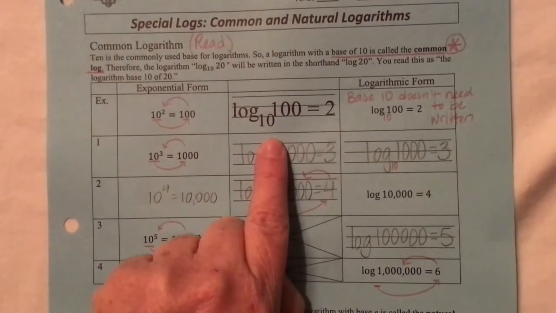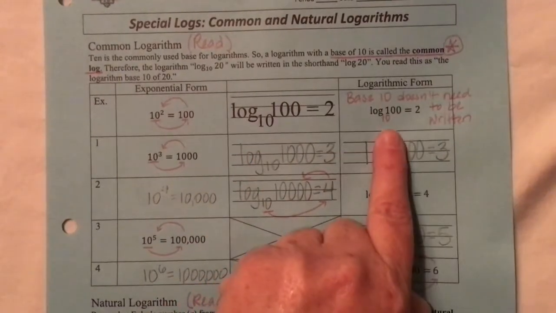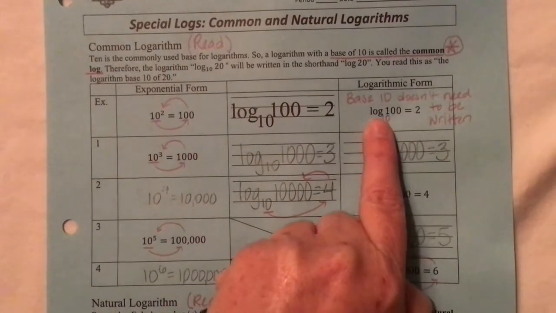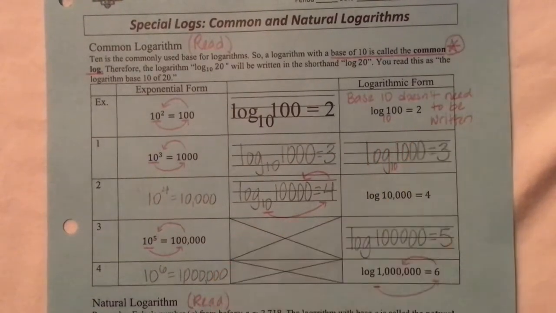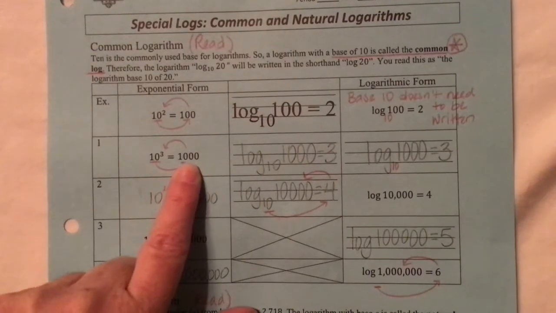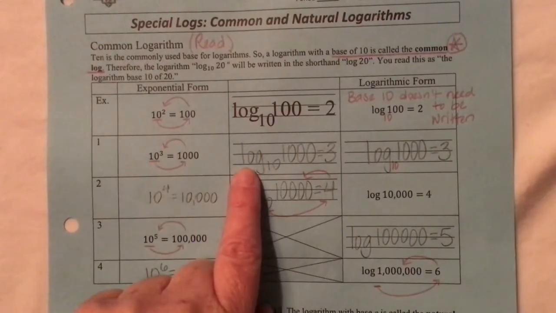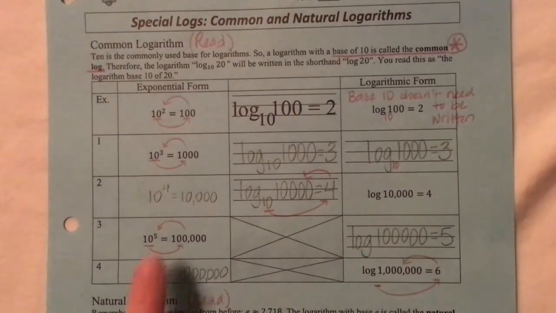But here's the thing about common logs. Because base 10 is common, I do not have to write it. I can just say log of 100, or log base 10 of 100, is 2. Same thing here. Log base 10 of 1,000 is 3. Log of 1,000, 3. Right?